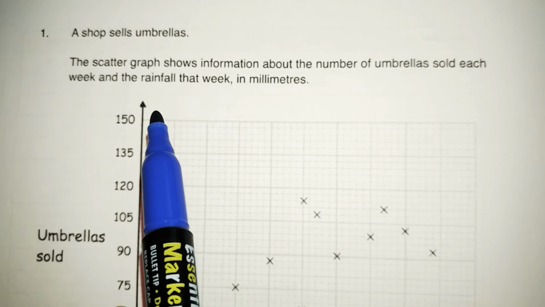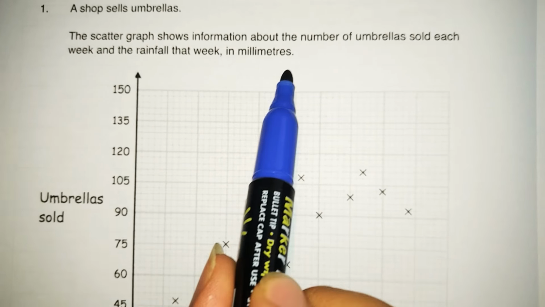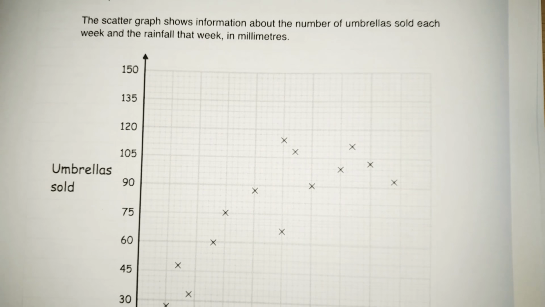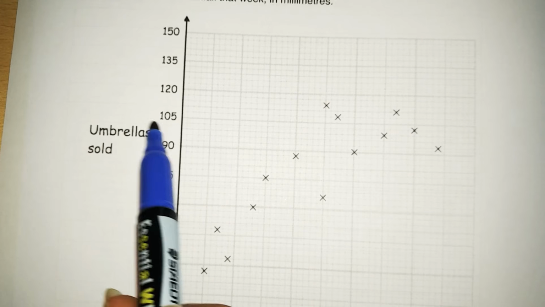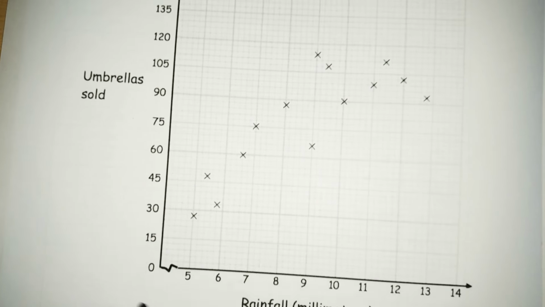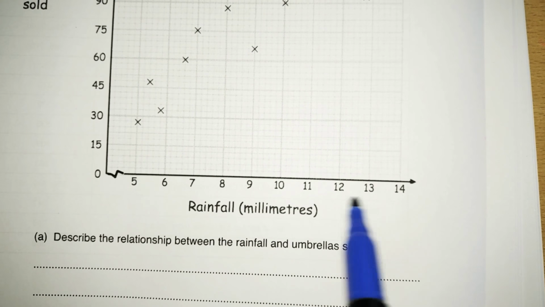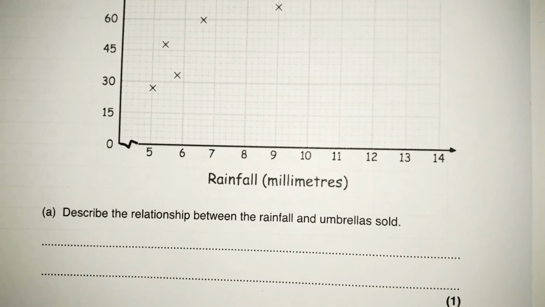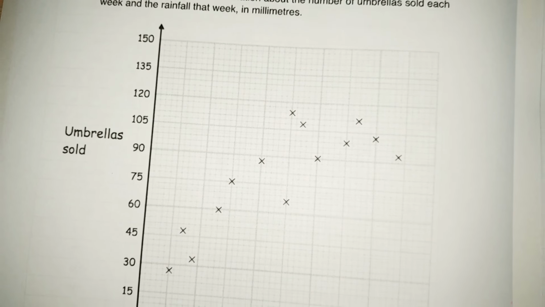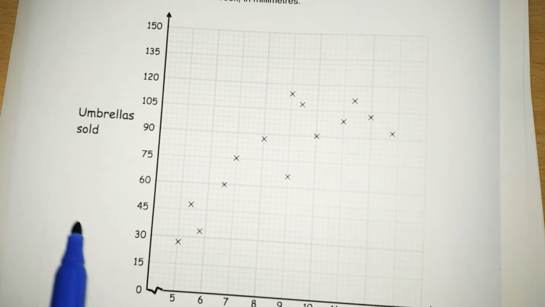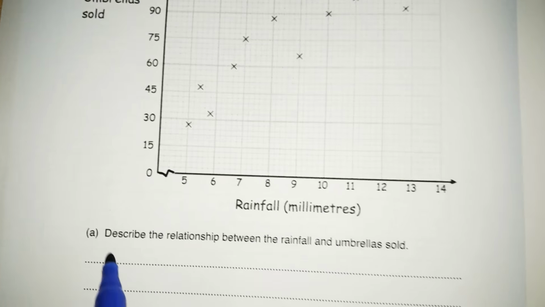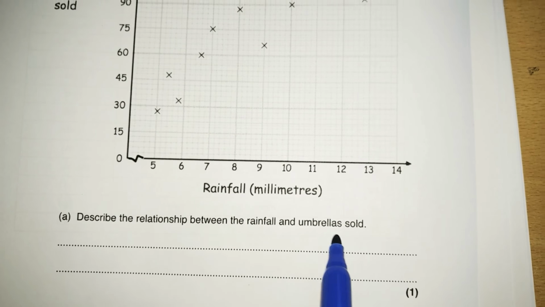A shop sells umbrellas. The scatter graph shows information about the number of umbrellas sold each week and the rainfall that week in millimeters. As you see, the umbrellas are on the y-axis on the left hand side, and the rainfall is on the x-axis. The first question is to describe the relationship between the rainfall and the umbrellas sold. As you see in the scatter graph, the values are distributed.